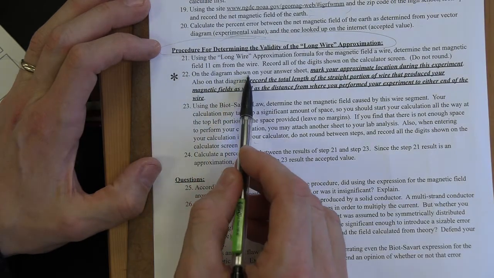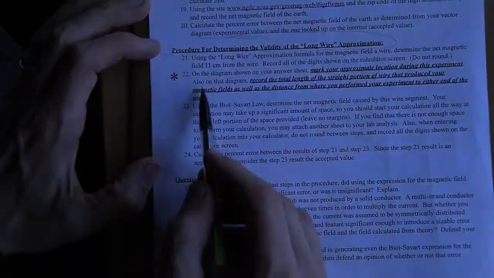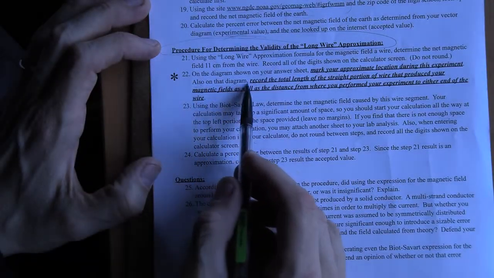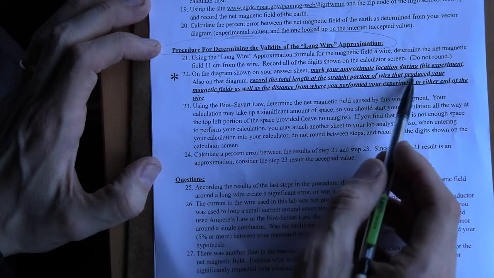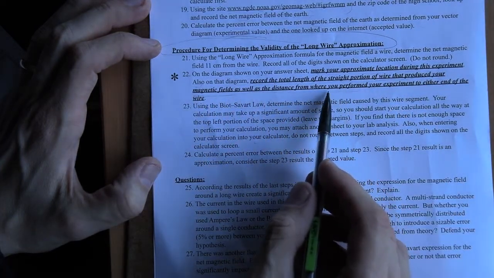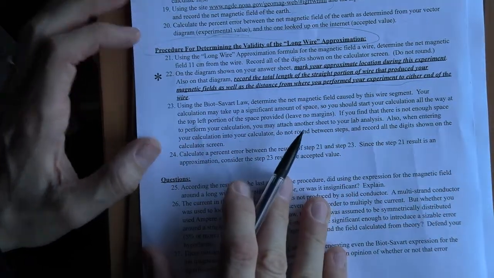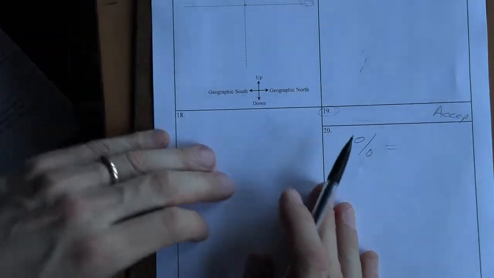22, on the diagram shown on your answer sheet, mark your approximate location during this experiment. Also on the diagram, record the total length of the straight portion of the wire that produced your magnetic fields, as well as the distance where you performed your experiment to either end of the wire. So what does that mean?